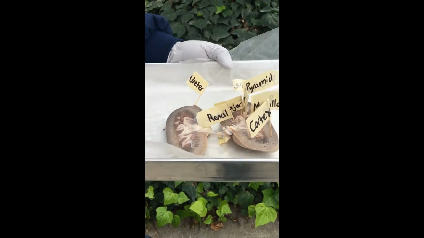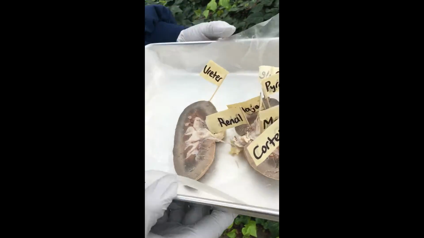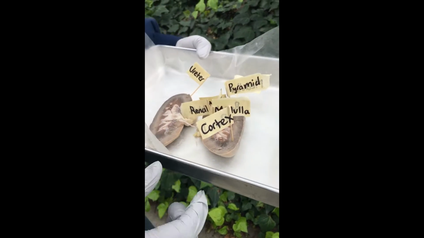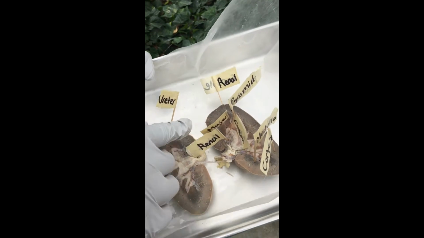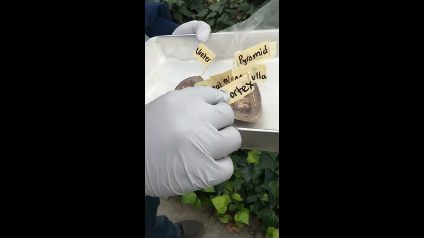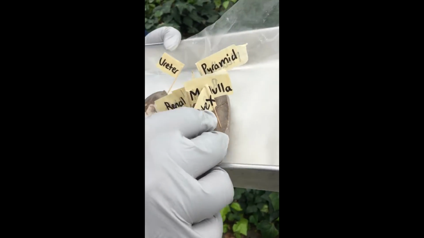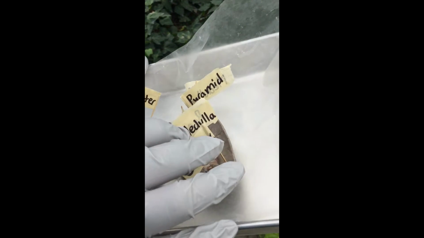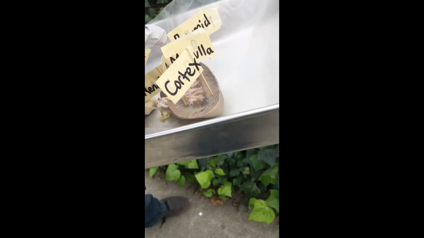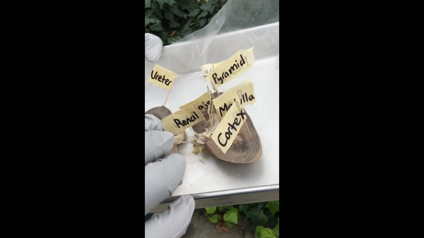Very nice. So, you see the different parts of the kidney? Right here, you have the renal capsule. This protects the kidney. And then here's the renal cortex. This contains the blood vessels of the kidney. And then the renal medulla. This contains the medullary pyramid.